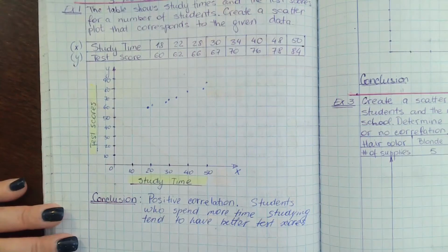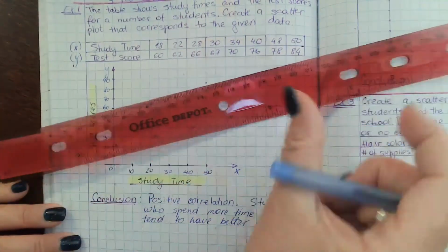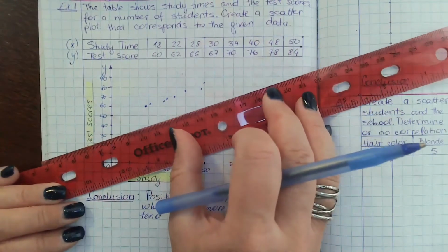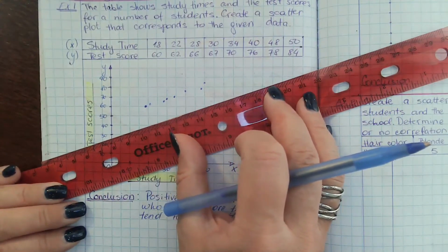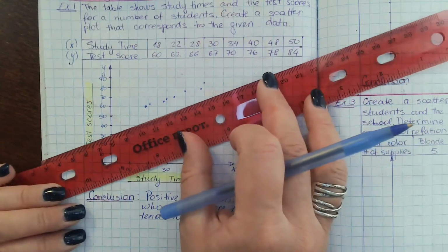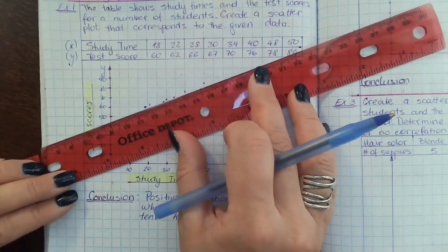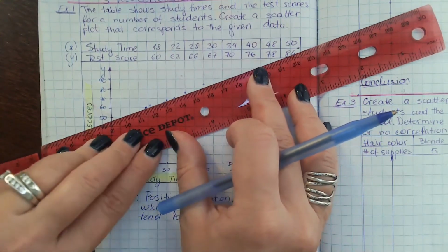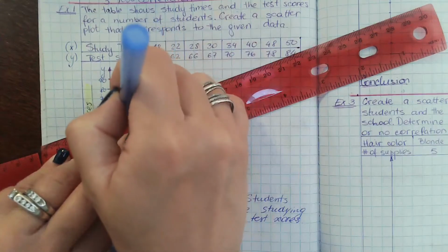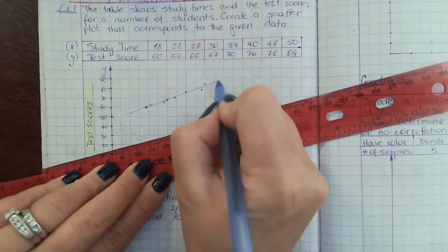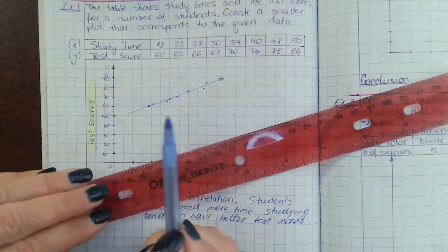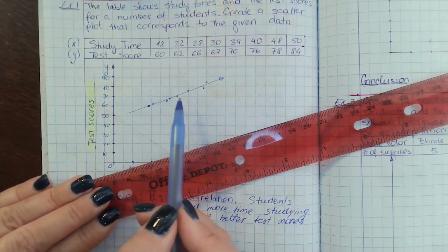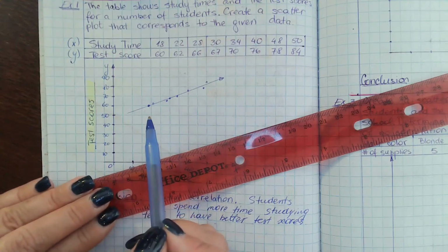So this positive correlation, in addition to creating a scatter plot, we can add a line of the best fit. What that is, a line that goes through the points, kind of like showing what the direction is and trying to have about equal amount of points above and below.